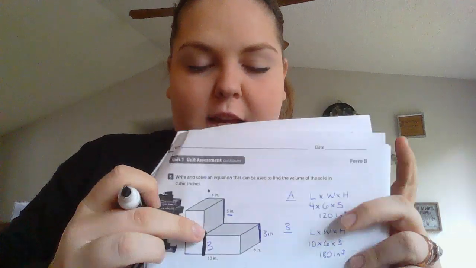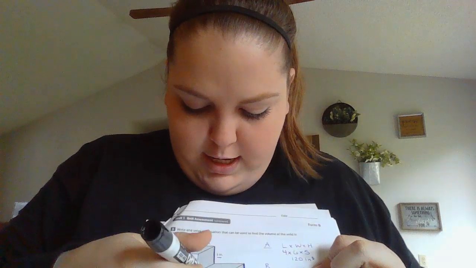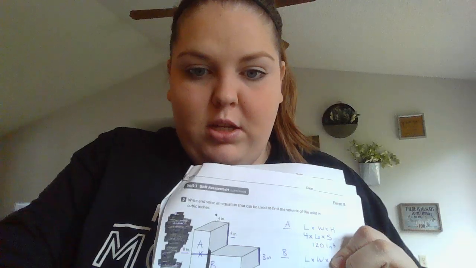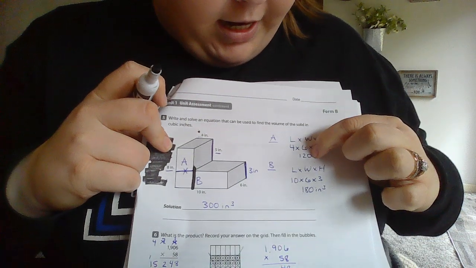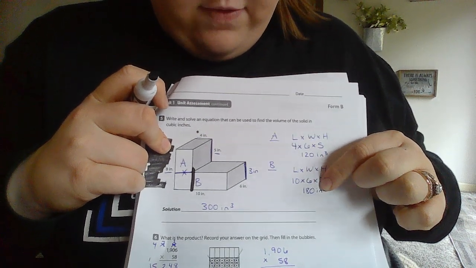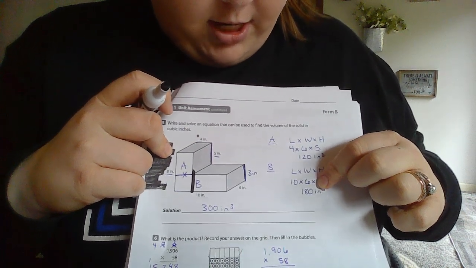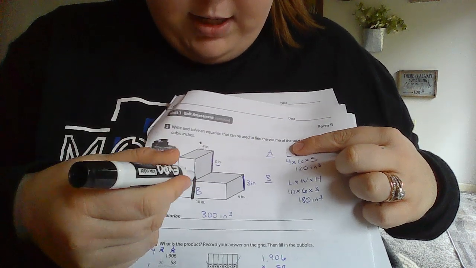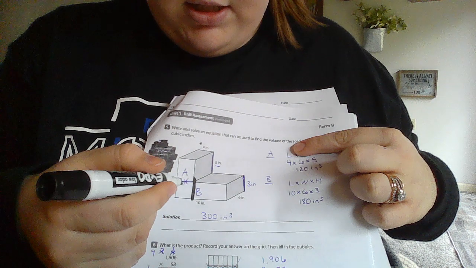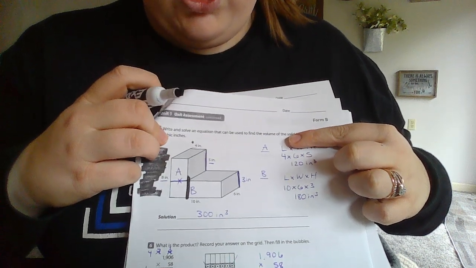Now I did it the other way. I cut it the other way on paper. Just kind of got me confused for a second. But I cut it, instead of cutting it here, I cut it across. So when I did that, I got some different numbers, but I had 120 and 180 for my A and B, and still when you add that, you're still going to get 300. So it doesn't matter if you cut it and they're side by side or they're stacked on top of each other, you should get 300 inches cubed for your answer.